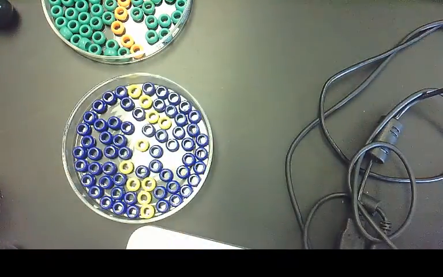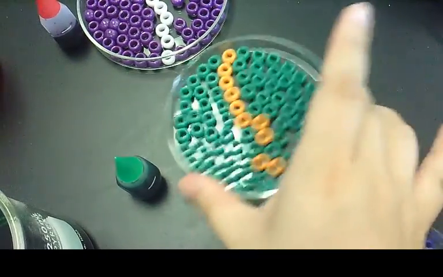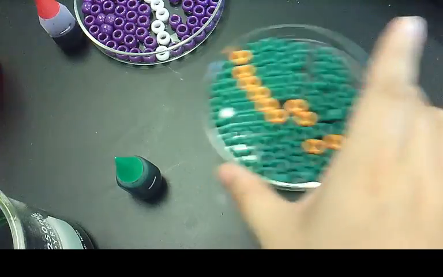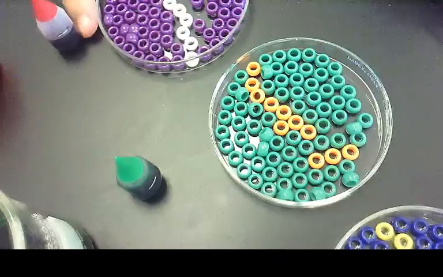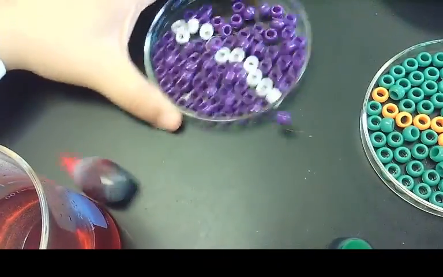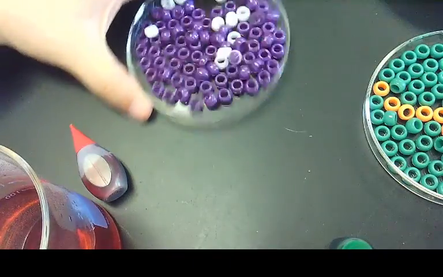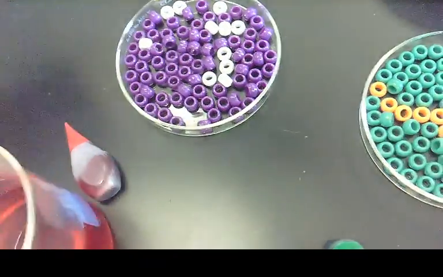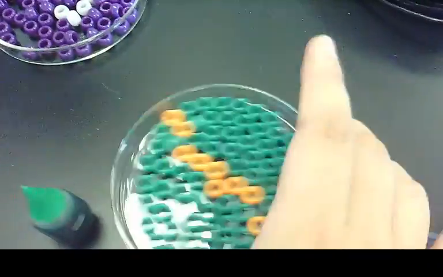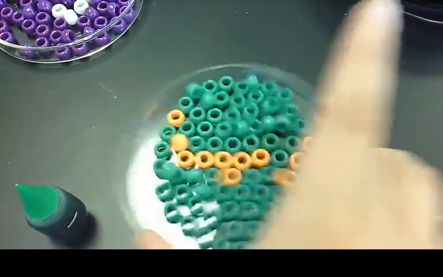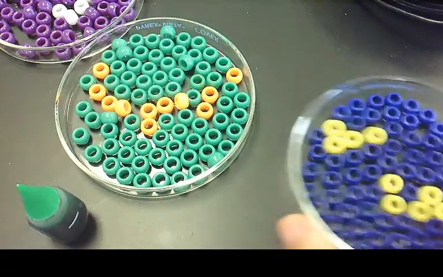This is your medium shake. And this is your fast shake. Maybe I need to work on my medium shake a little bit better. And then this is your slow shake again.